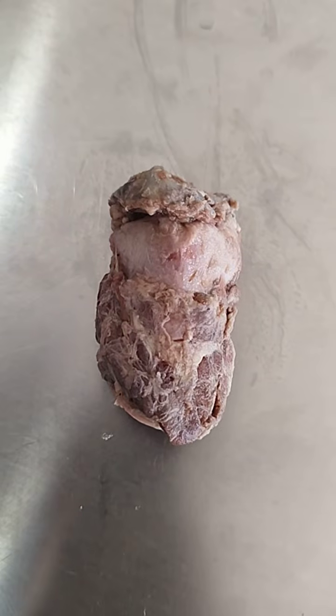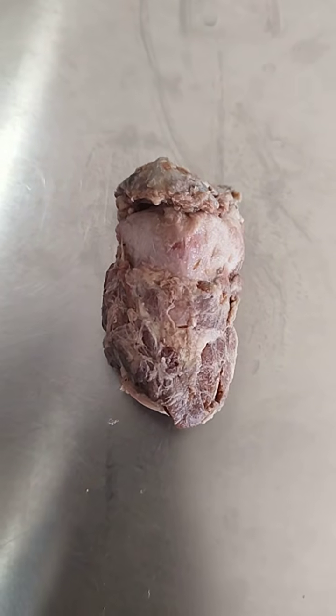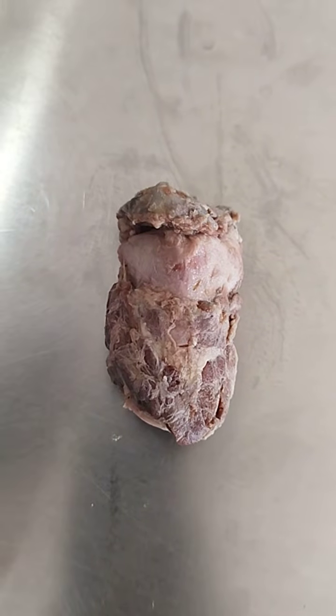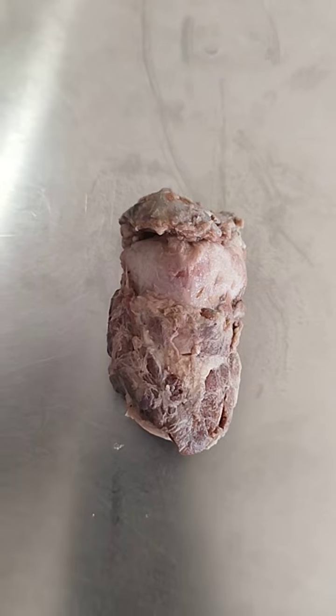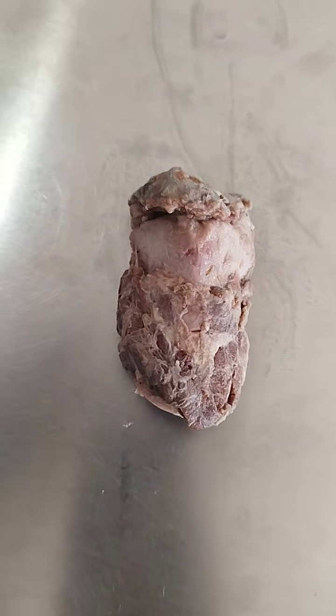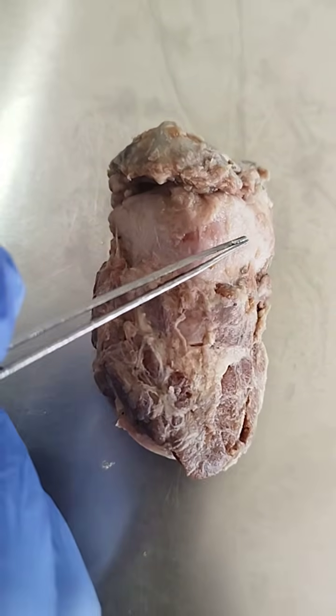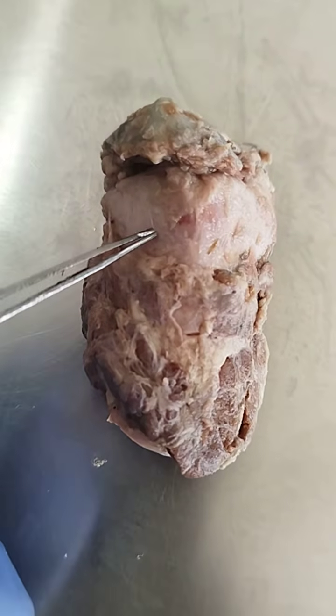Good morning, students. Today we'll discuss the cartilages of the larynx. See here, three cartilages are unpaired, three cartilages are paired. The unpaired cartilages are the largest. This is the thyroid cartilage.